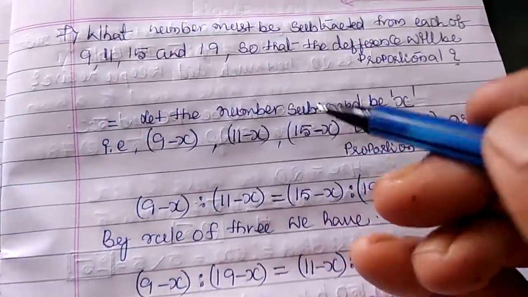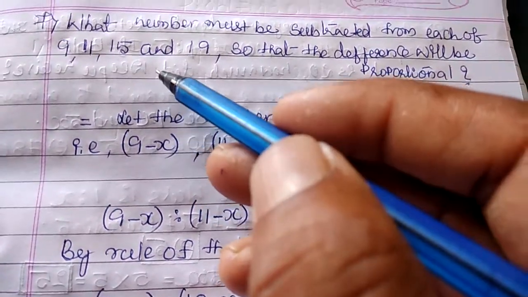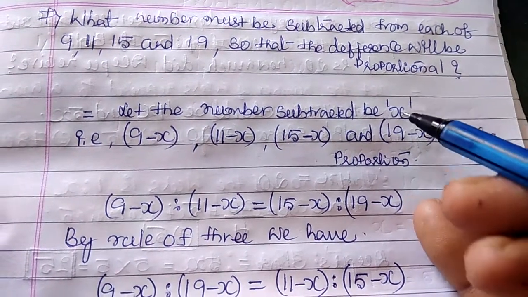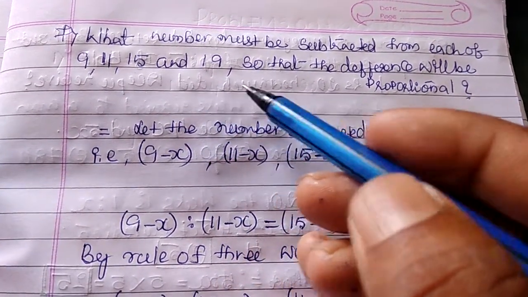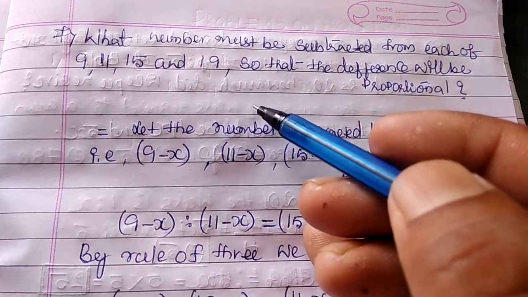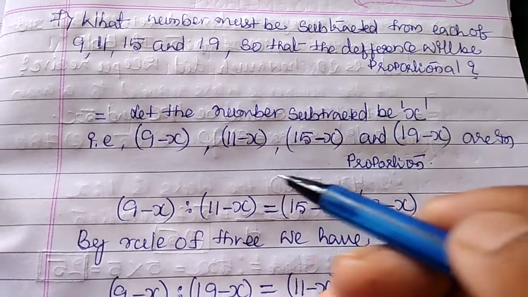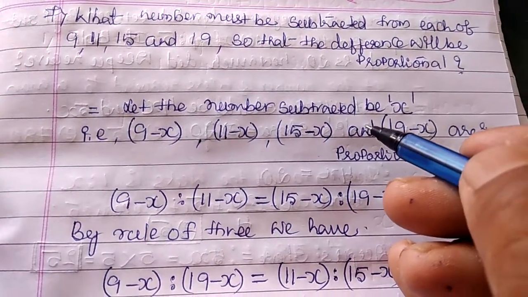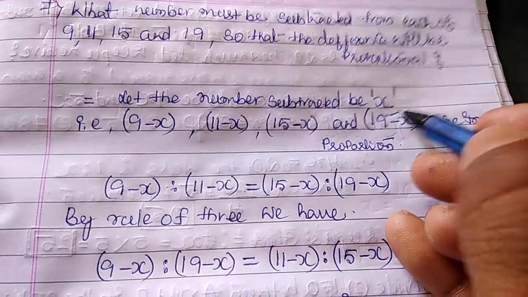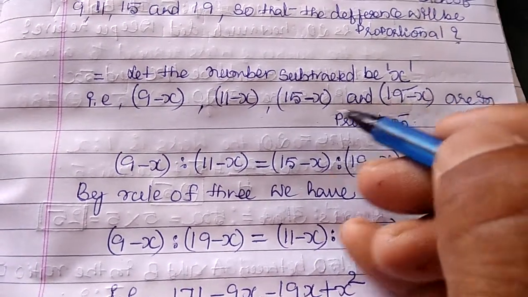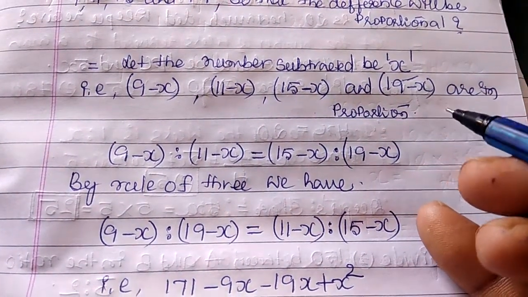Now, what number must be subtracted from each of 9, 11, 15 and 19 so that the differences will be proportional? What number should we subtract from these numbers so that the differences will be in proportion? We don't know which number has to be subtracted, so let the number subtracted be x. So 9 minus x, 11 minus x, 15 minus x and 19 minus x are in proportion.